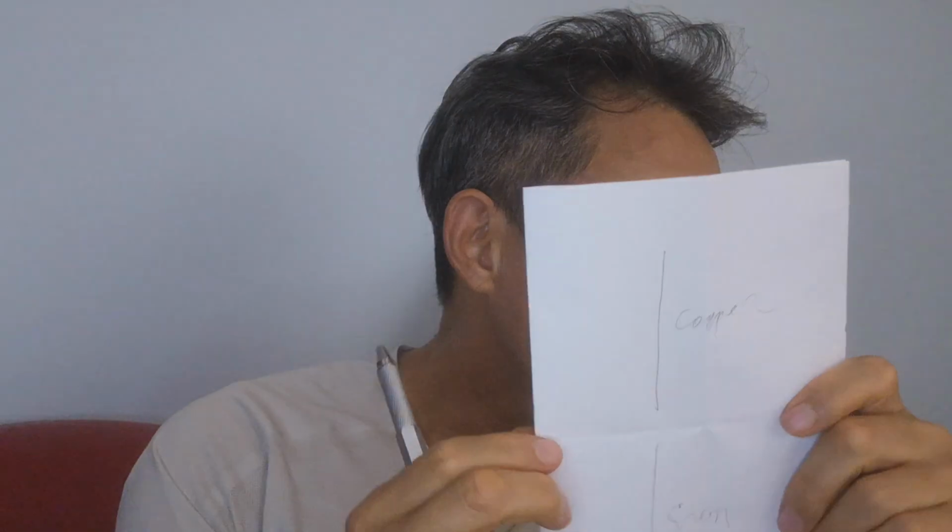Put a copper on top, or on one side, put iron on the other side to create a gap. Use that gap as the slit.